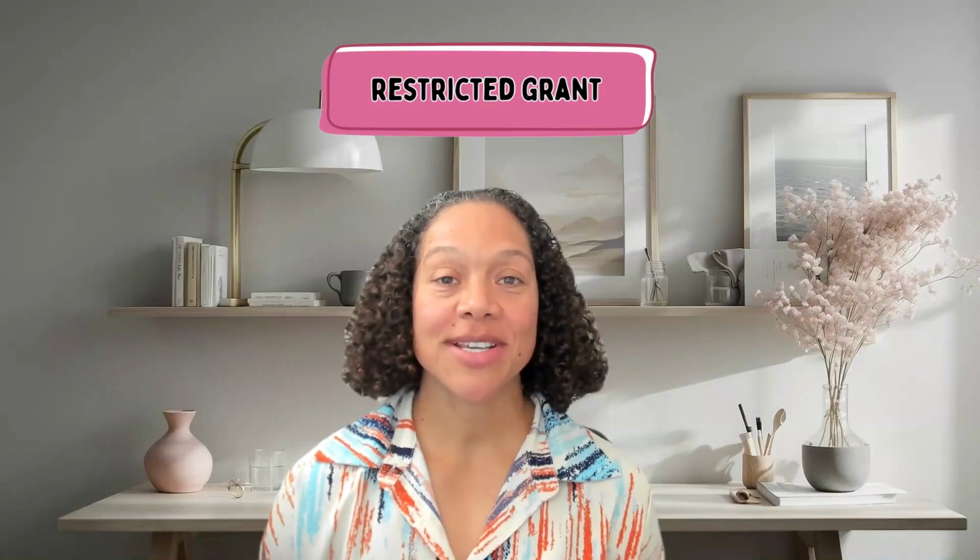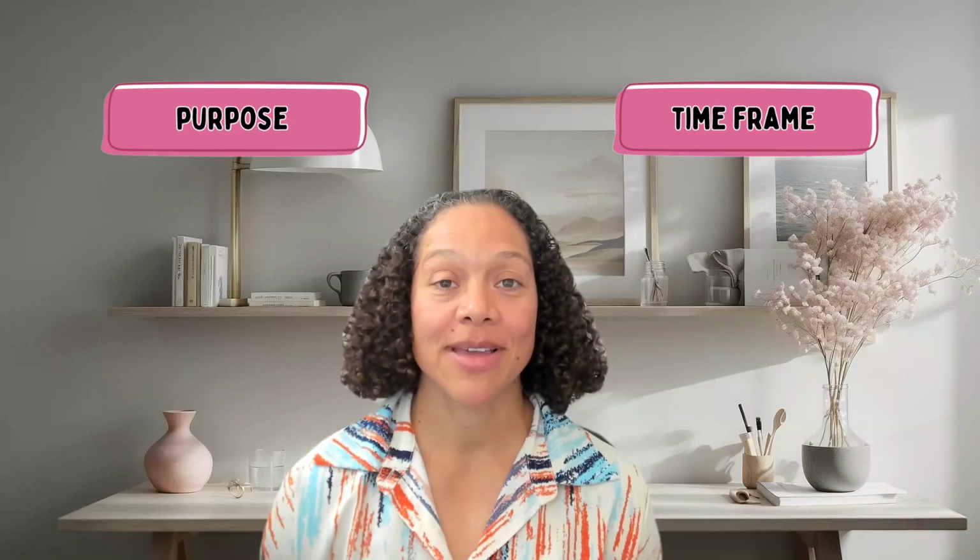Grants with restrictions limit the use of the funds for a specific purpose or time frame, but they don't affect whether the nonprofit is entitled to them, as is the case with a conditional grant. So a grantor could require that the funds are used for a parent support group, or that the funds can't be used until the next year. Let's go ahead and create a restricted grant pledge.